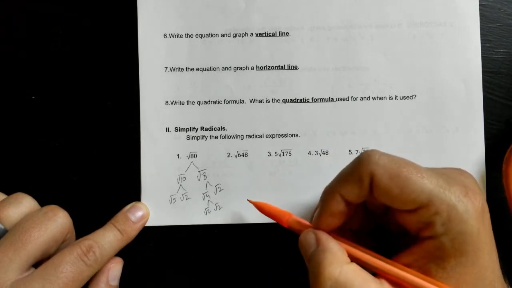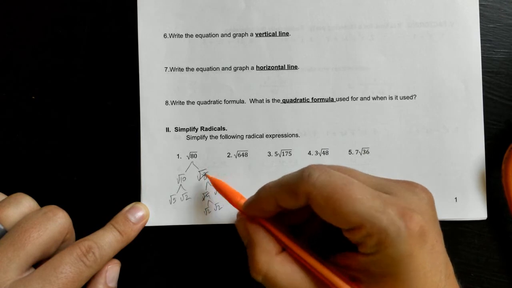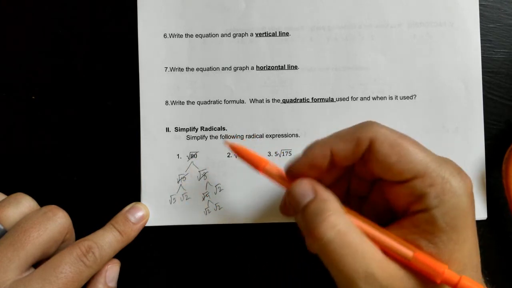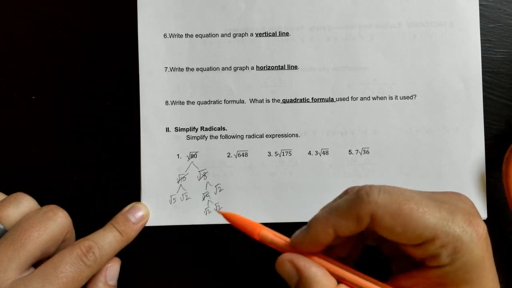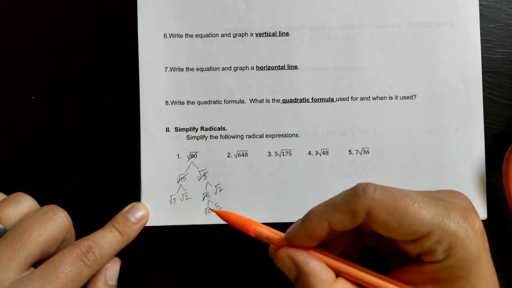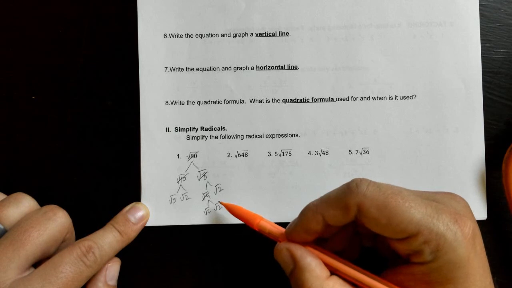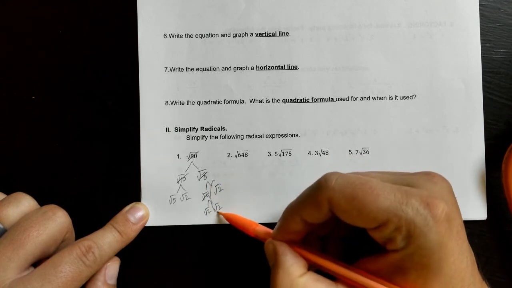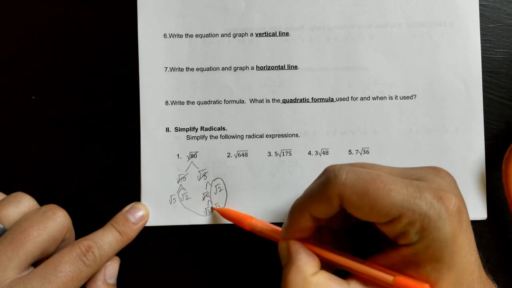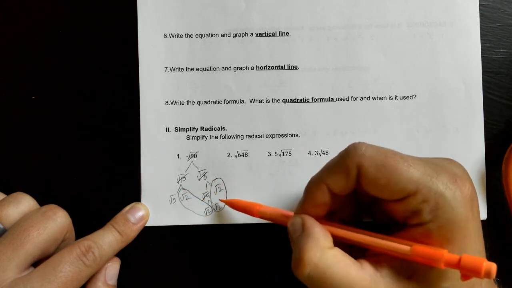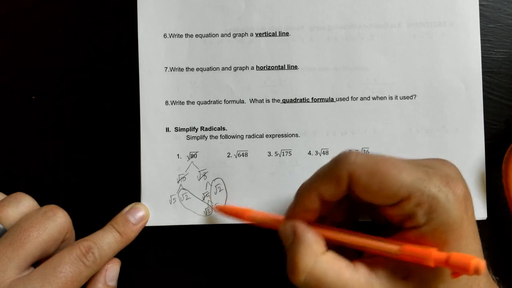And so now once we break down the radicals, or the square roots, as far as we can go, what you're doing is you're looking for pairs. And pairs are going to go out in front of the radical, and then anything that's left over is going to go inside the radical. So like here, I have a pair of square root of 2's. I have another pair of square root of 2's, and so that number is going to go out in front, but it's going to go out twice because I have two pairs.